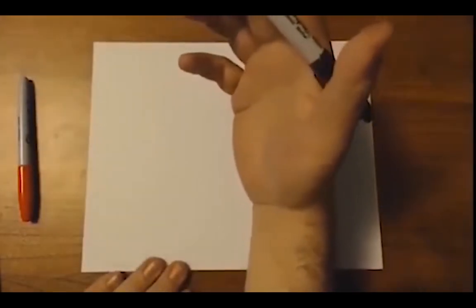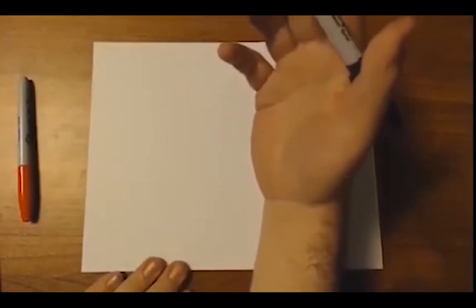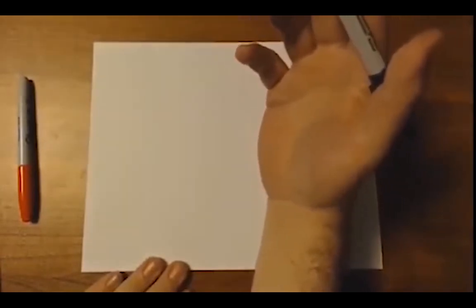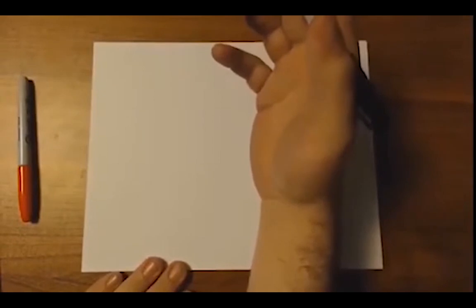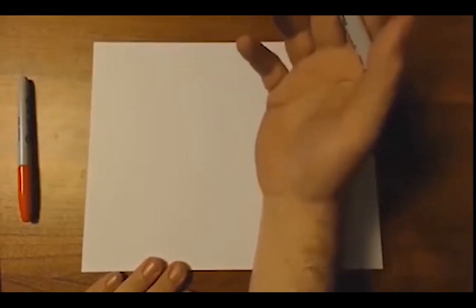When we talk about a linear system of equations, we're talking about two equations with the same solution, two variables. We're going to look at three variables in a little bit.